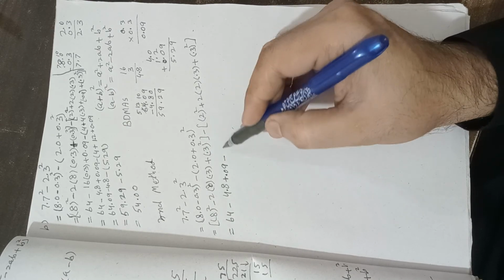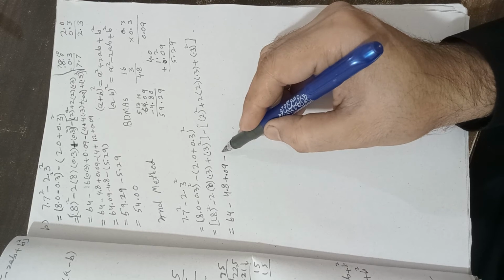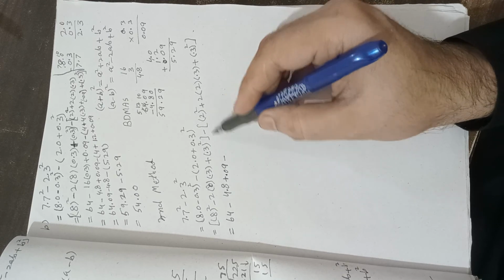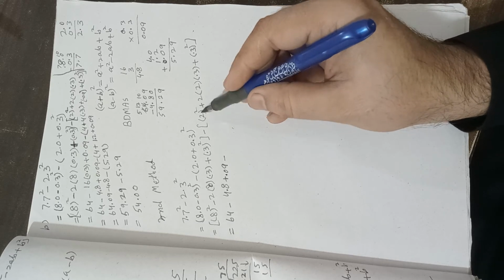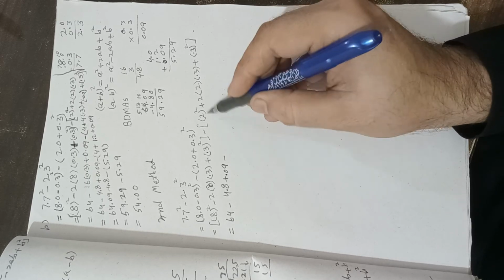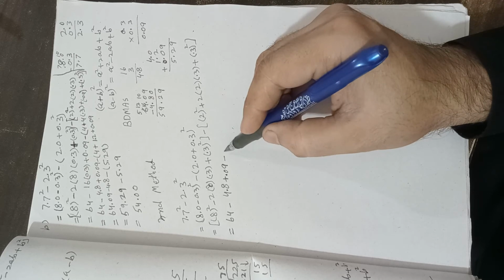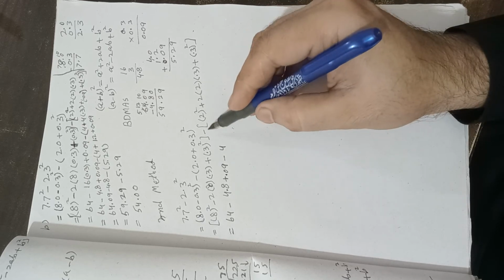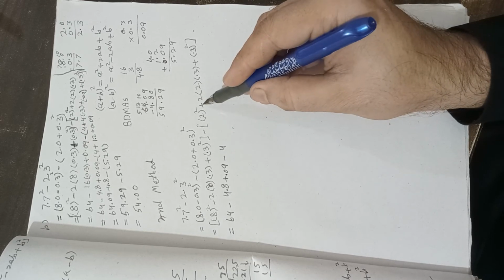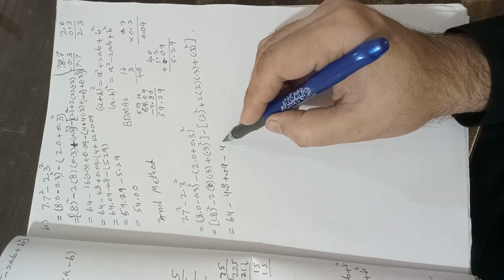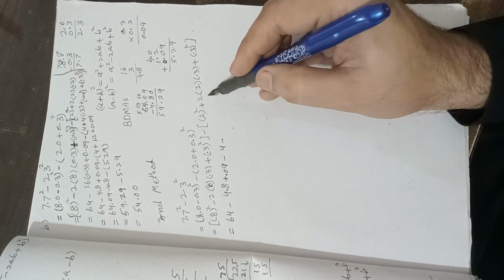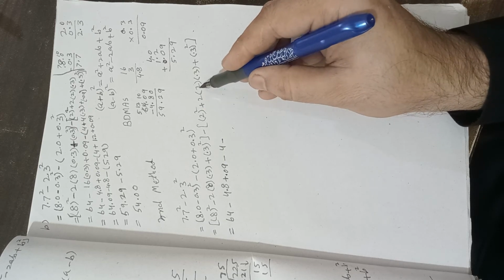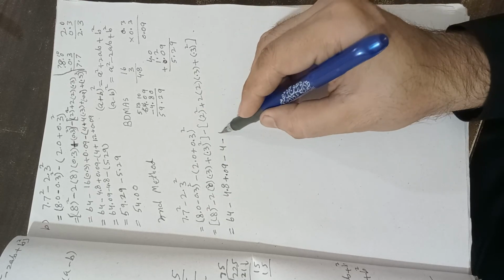Then this minus sign, then again bracket. Don't write bracket here, write it without bracket. 2 square is equal to 4, and because of this minus sign, inner sign will change. This plus 2 will become minus 2. Now 2 2s are 4, 4 3s are 12.